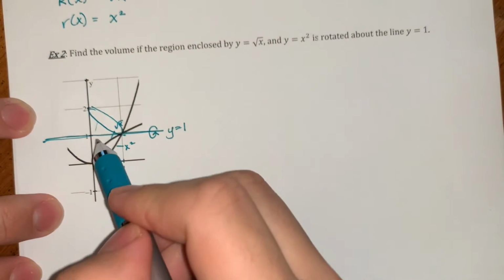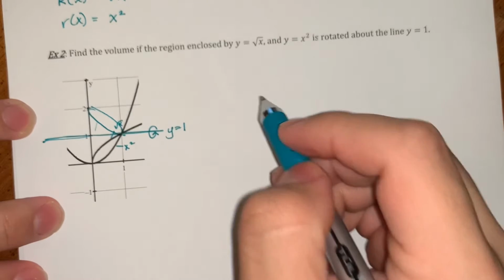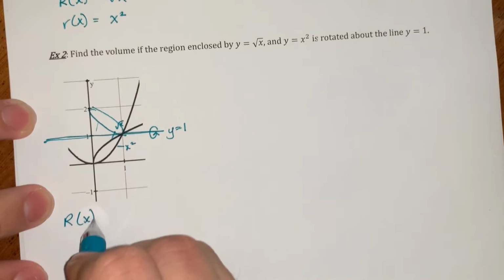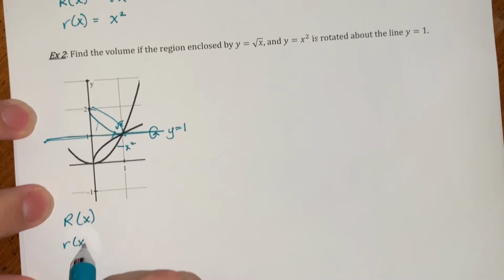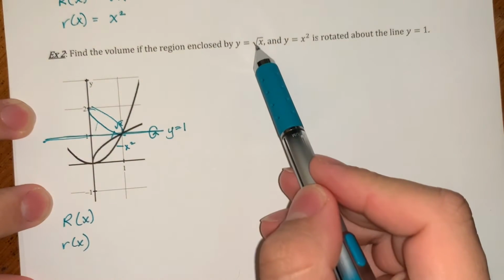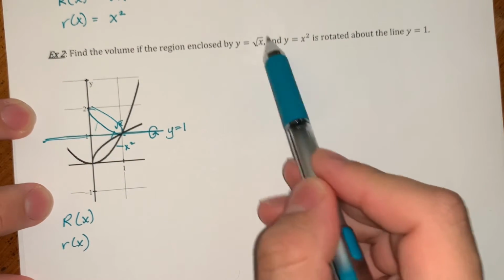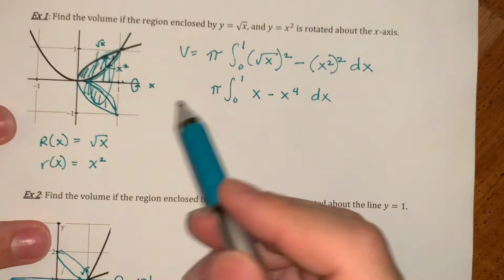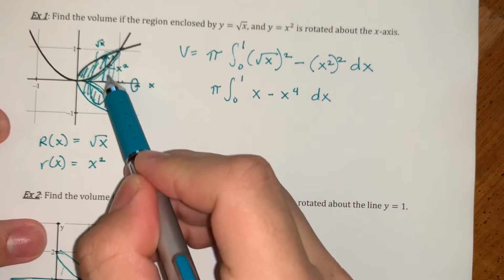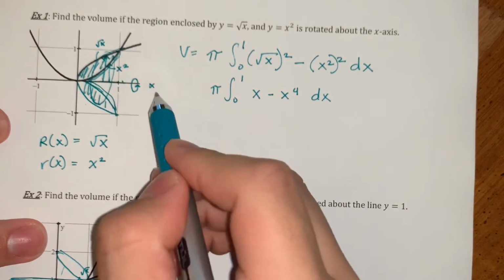Okay, this one's a lot different, and let me explain why. The trick is knowing what the radii are. First of all, when you think about the square root of x, or from before, where the radii were square root of x and x squared, that's the distance away from the x-axis.